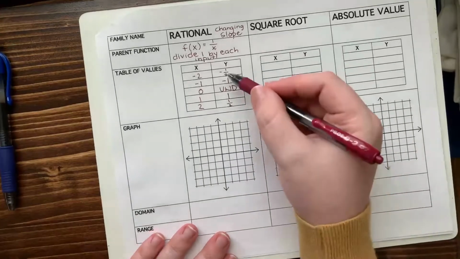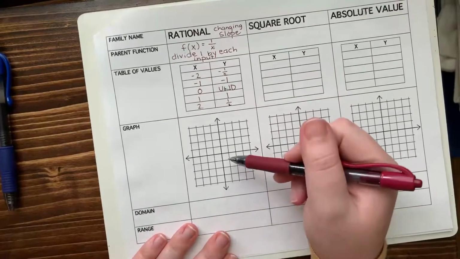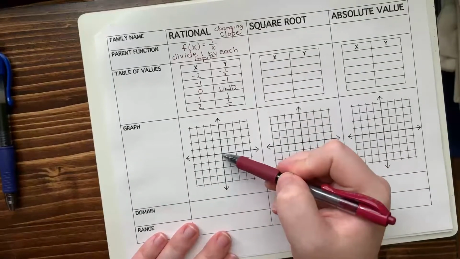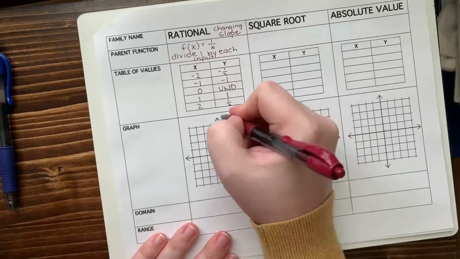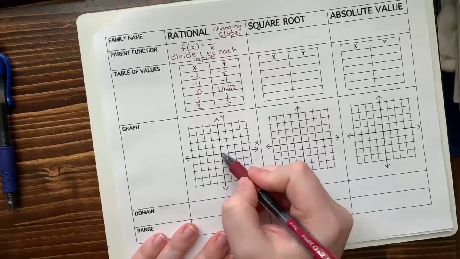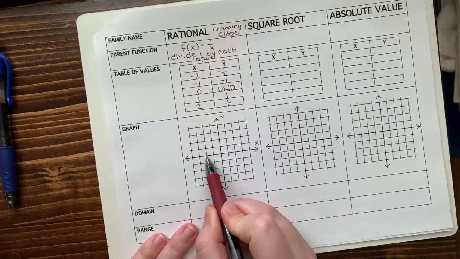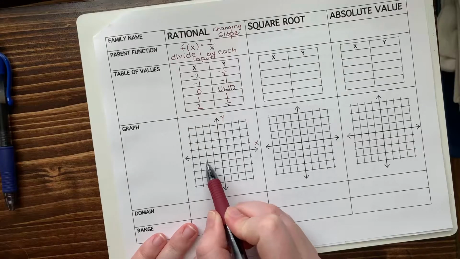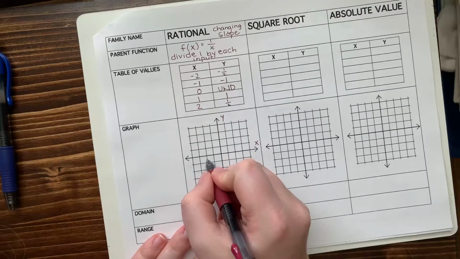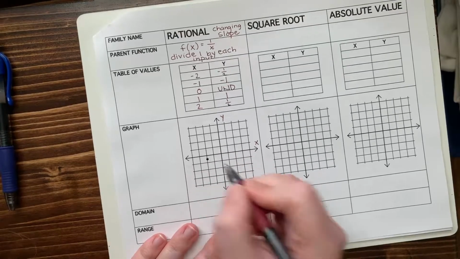Okay, so let's put these in on our graph now. -2, this is my x, this is my y as always. I'm going to go from my origin backwards 2, and then if I go all the way down to the next tick mark, that's going to be 1, but I'm just going to go halfway. So that's the point -2, -1/2.